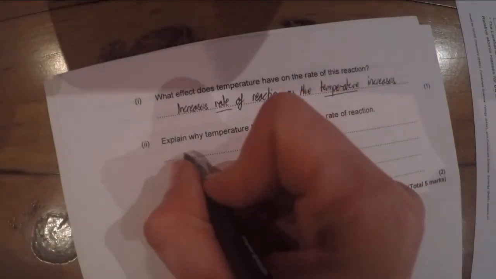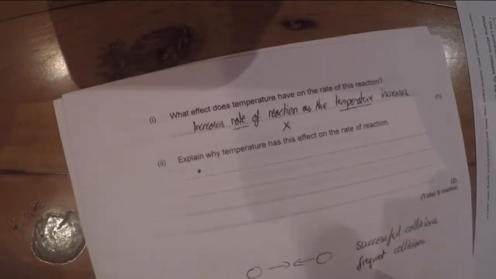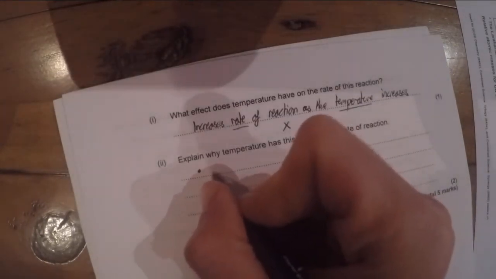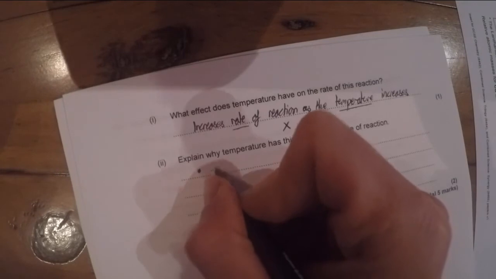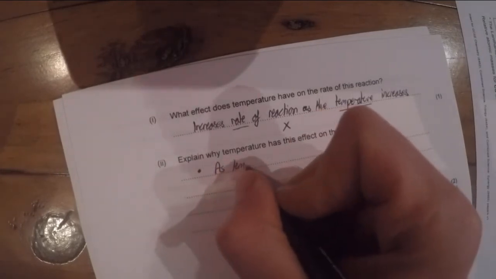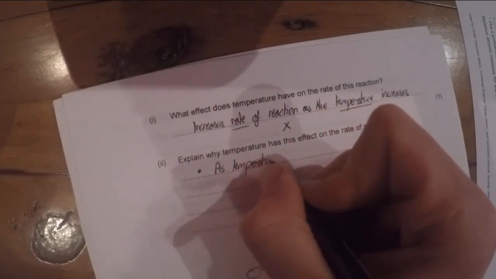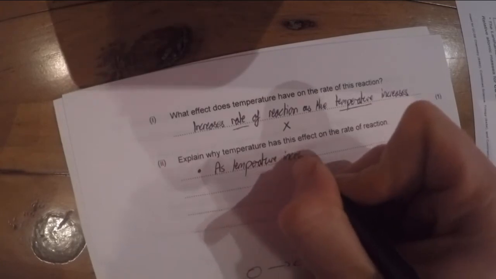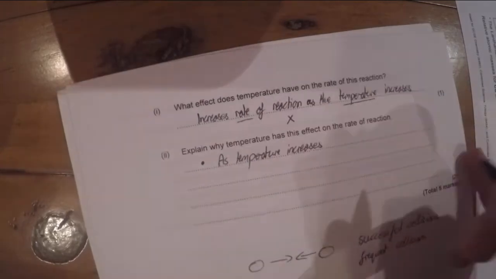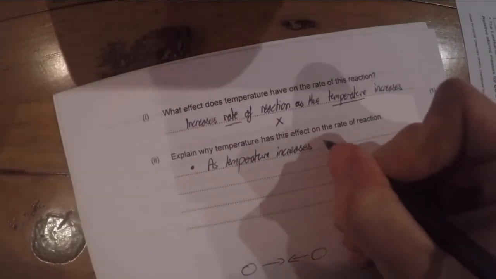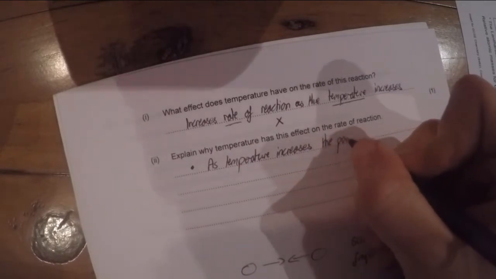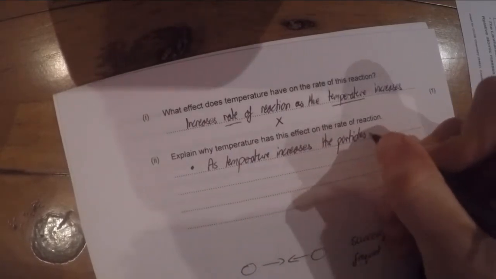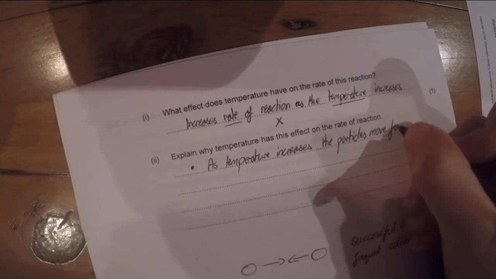So I'm going to bullet point this to make it really clear to myself where I'm getting those marks. So as temperature increases, what happens to the particles? As temperature increases, the particles move faster.